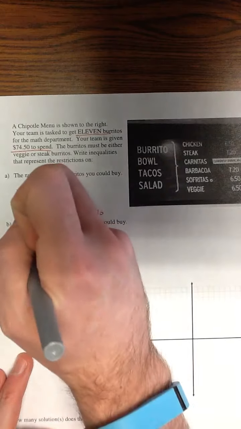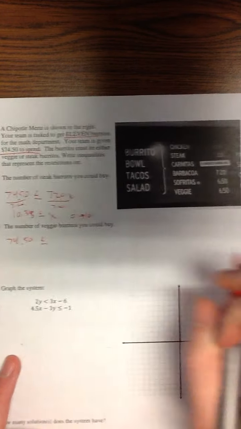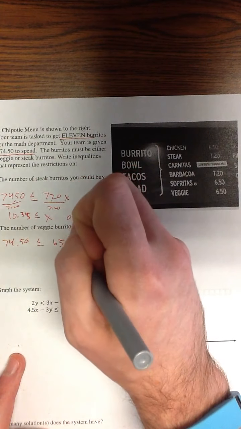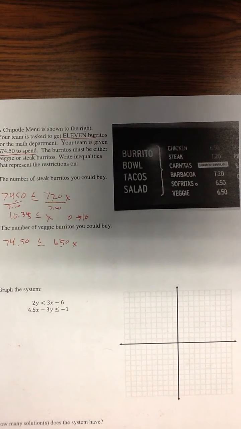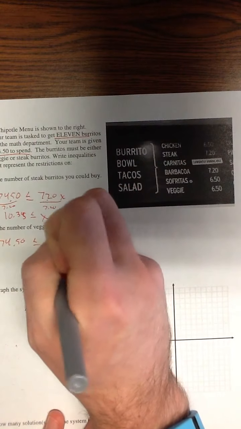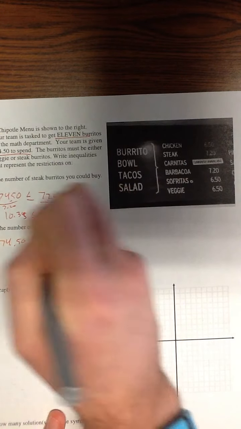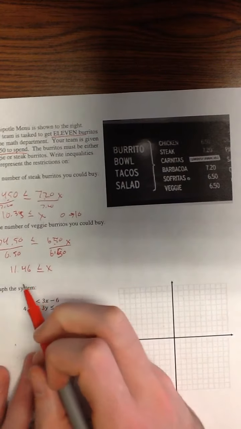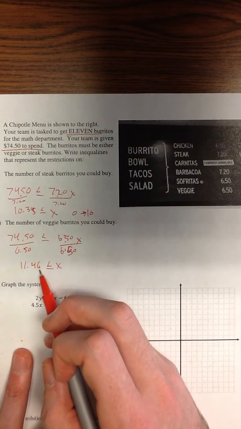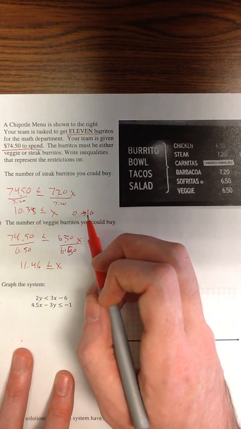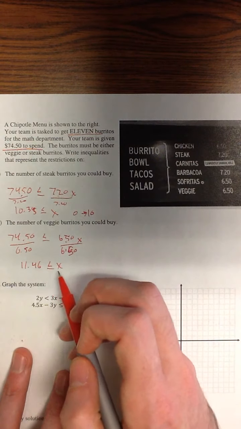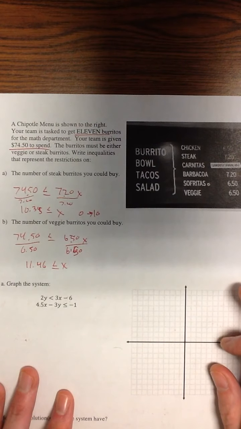Now if we did this for the veggie burritos, I've got $74.50, which is less than or equal to $6.50x, since my veggies are $6.50 a piece. When I divide these, I get 11.46. So if I wanted to, I could buy all veggie burritos. But I could only get up to 10 steak burritos, and then I don't have enough money left over to buy another veggie burrito. So we have to figure out where we get this magic number from.